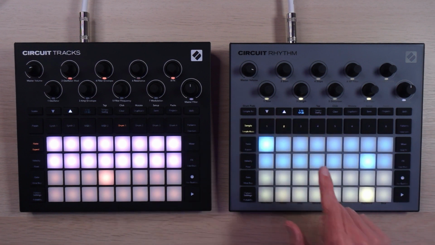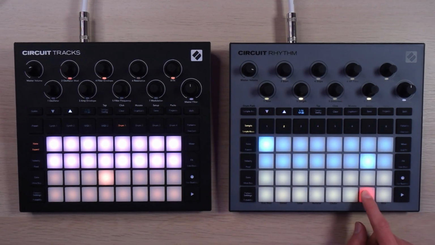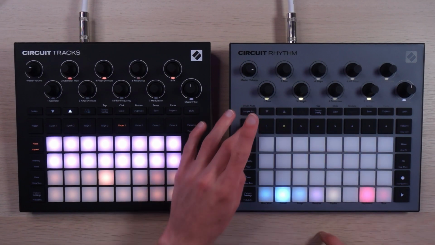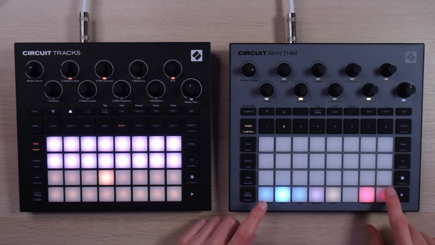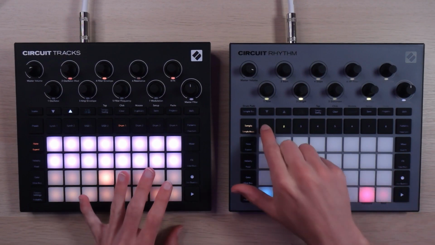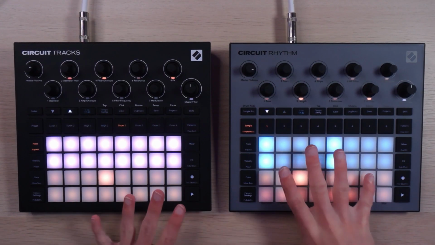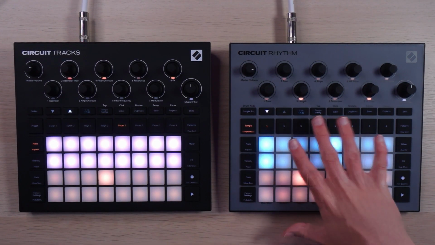I should mention, though, you can change how the samples behave. So there's also gated. So if I hold this down, it'll play. If I let it go, it'll stop immediately. And then you can even do stuff like reverse samples. There's also the sample slicer, which the circuit tracks does not have, but I'm going to come back to that because I mentioned how the circuit rhythm can only play one note at a time on each track.